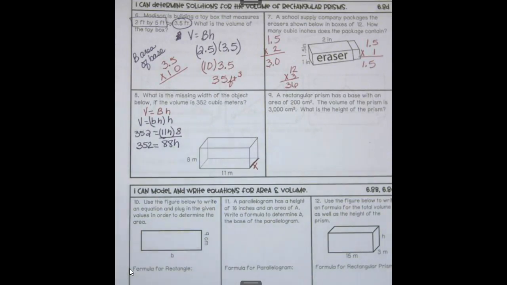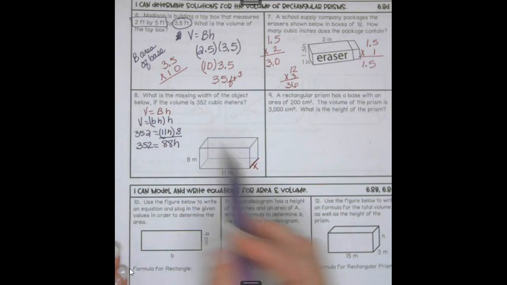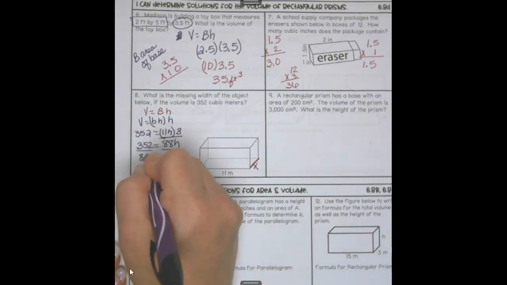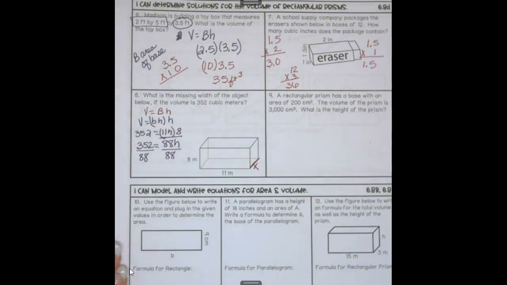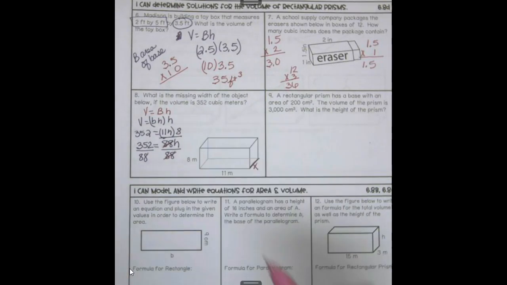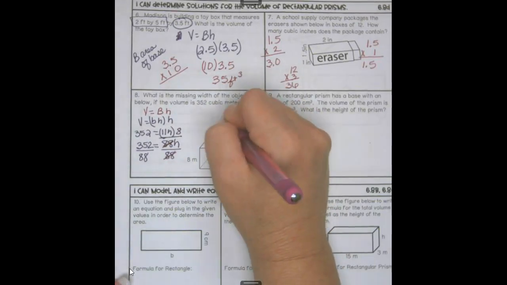So how do I solve for H here? No, we don't subtract. This is multiplying. So I have to divide both sides by 88. I'm going to get 352 divided by 88.